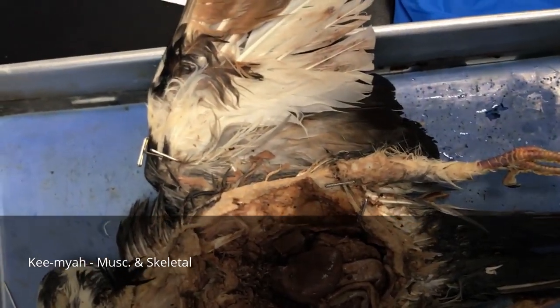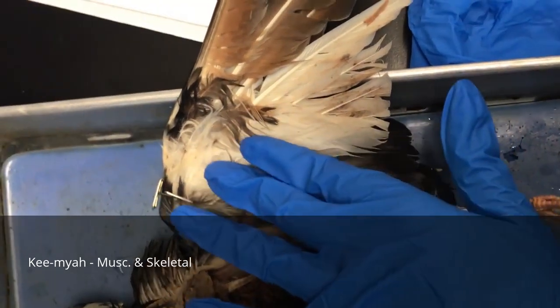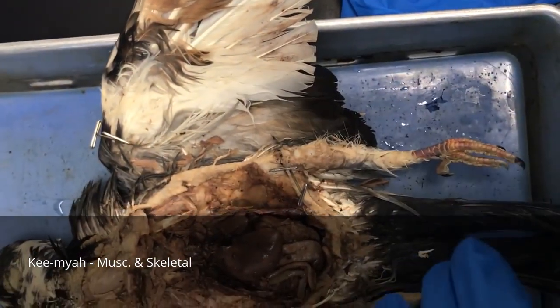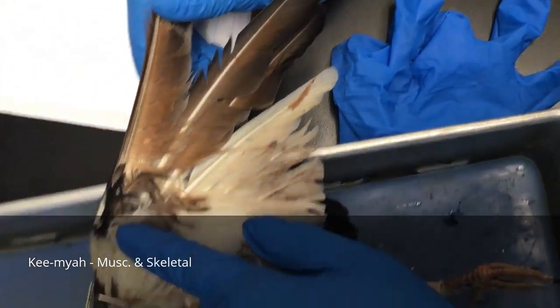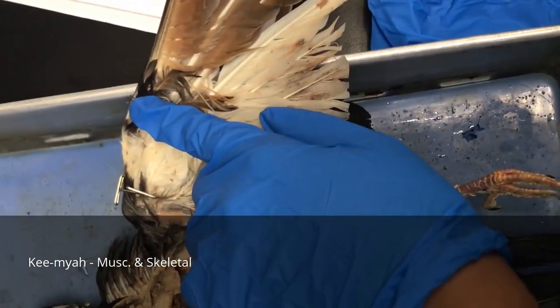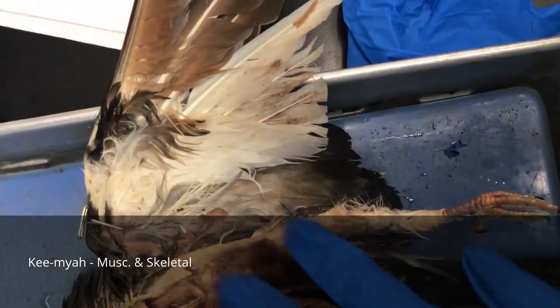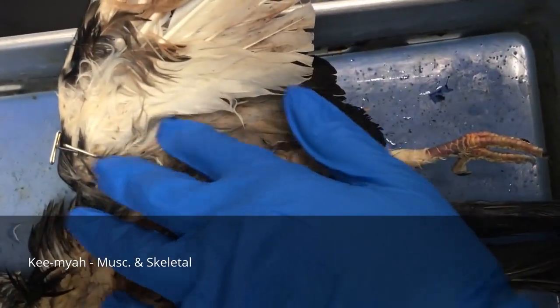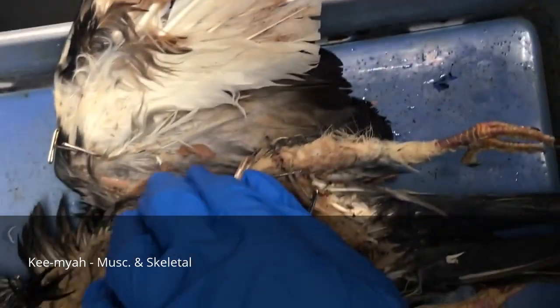So for the pigeons, the pectoral muscles and the muscles in the wing are more developed to help with flight. So with this, we have the interosseous palmaris here, and the inner part of the wing, can't really see it.